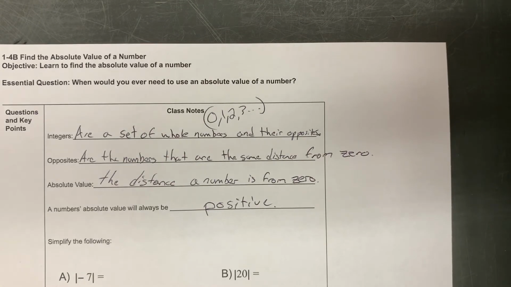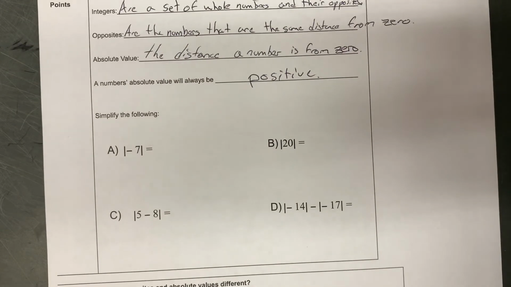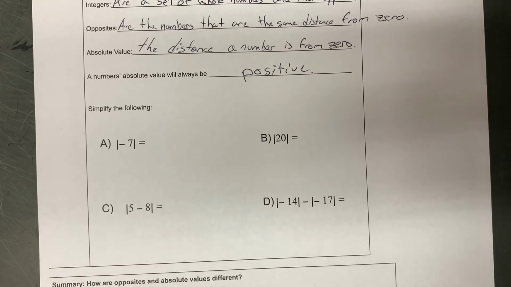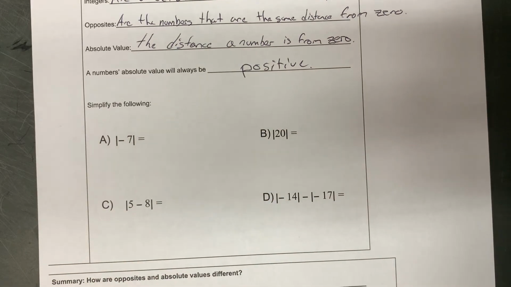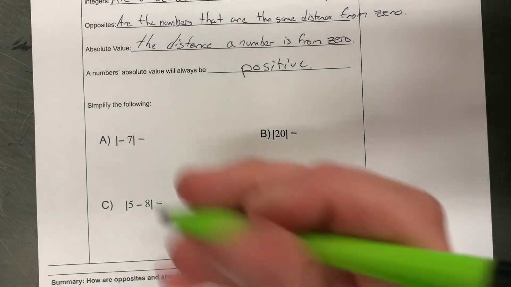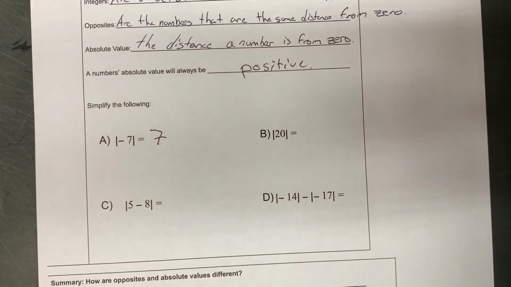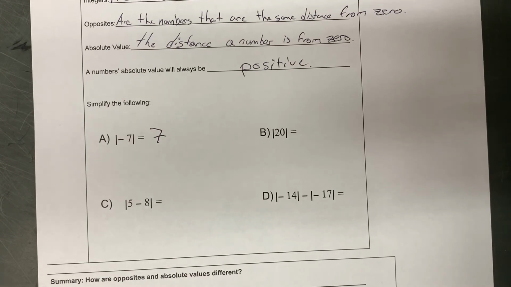Okay. Now we come to our problems for the day. Our examples A, B, C, and D here. So you can see our absolute value signs there. Those are those lines that are on both sides of our -7. So I'm trying to find out how far away -7 is from 0. I can count up from -7: -7, -6, -5, -4, -3, -2, -1. But I can just use that I know that 7 is 7 spots away from 0, or our absolute value is 7. Again, it's represented in a positive form there.